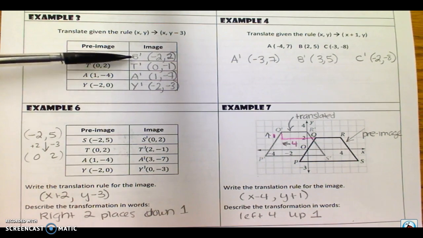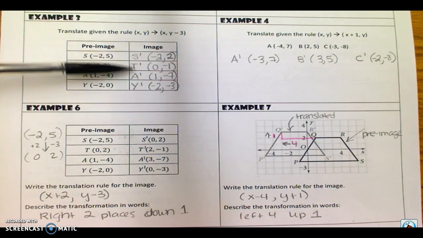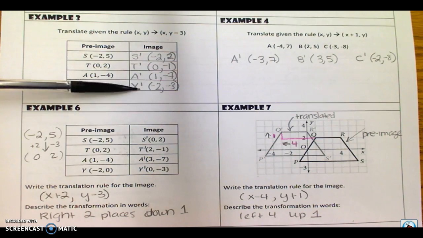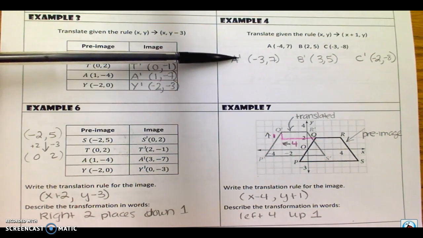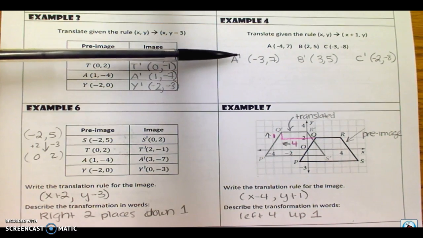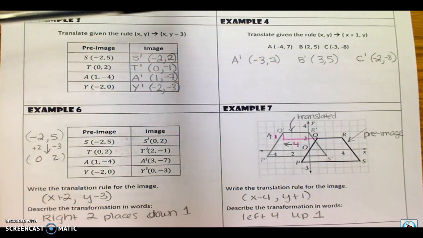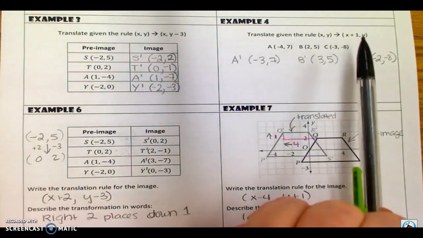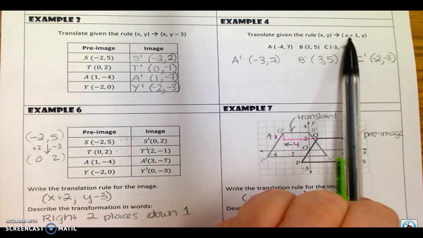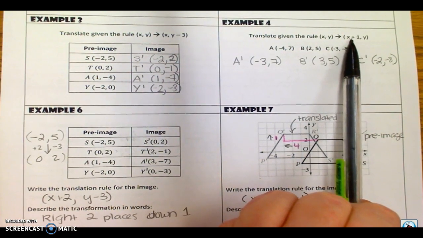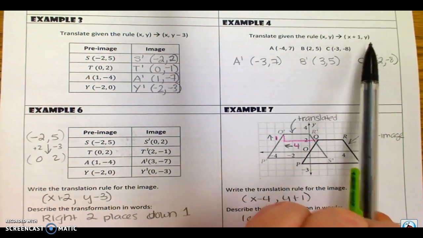What I want you to check: do you have the prime symbol for your new points? Notice here again, once it's been translated, once a rule has happened to it, make sure you've got those prime values. And again, here we see that in this figure, it only moved to the left or to the right one spot. It didn't go up or down.